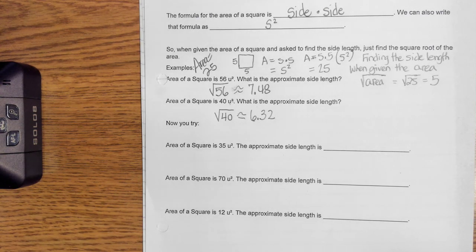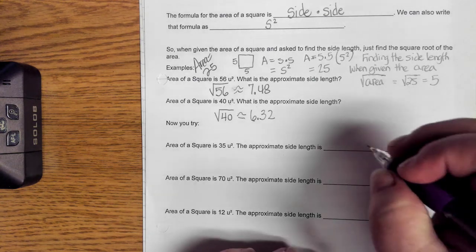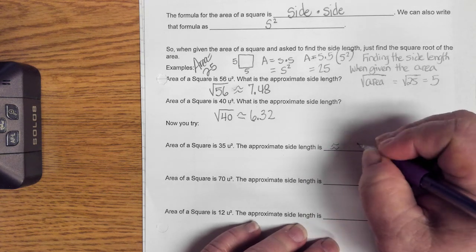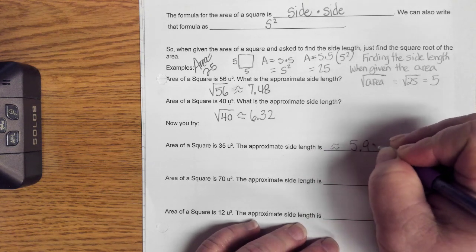And I got some names, so you never know who I'm calling, so you better all be using that calculator in front of you and not sitting in your easy chair, Carlos. Okay? Area of a square is 35 units squared. What is the approximate side length? Zach. So is approximately 5.91.